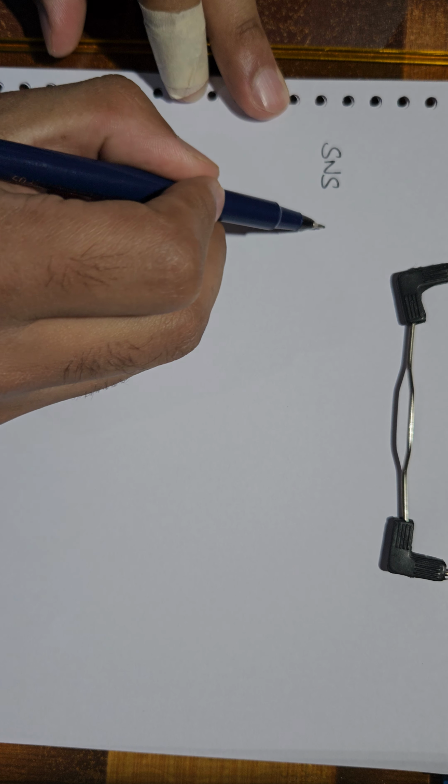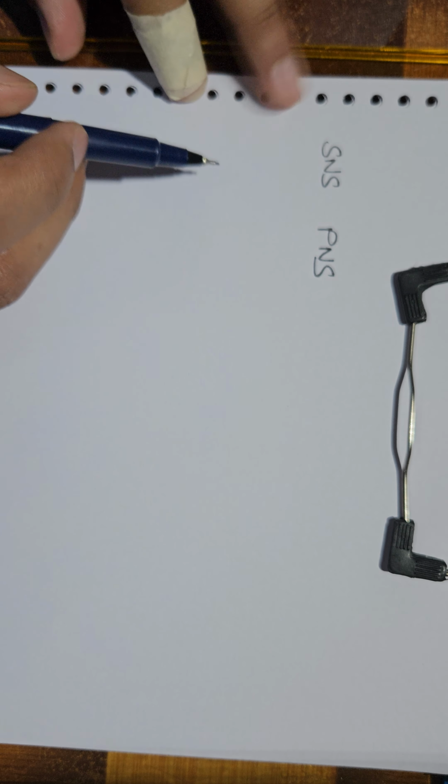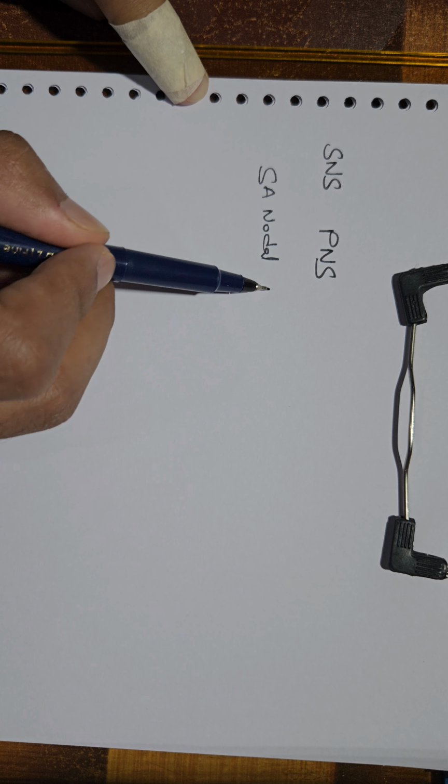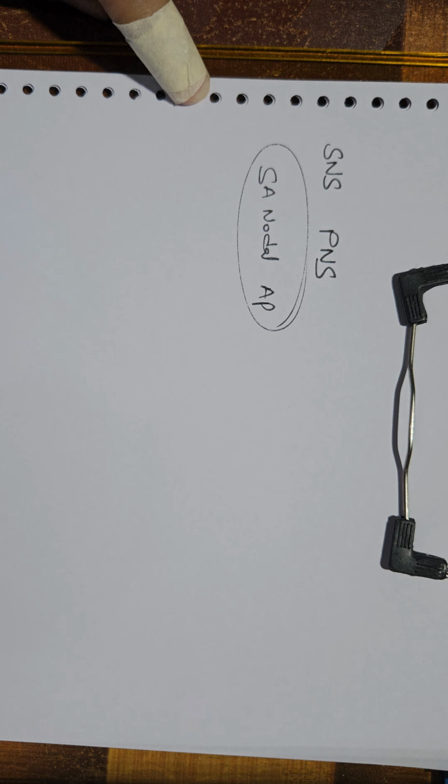So let's begin with our topic. Now, what is our topic? Effect of sympathetic nervous system and parasympathetic nervous system on SA nodal action potentials. But first we should know what are these SA nodal action potentials.